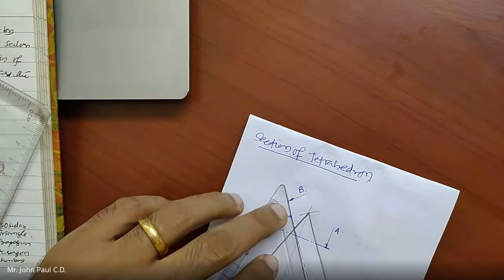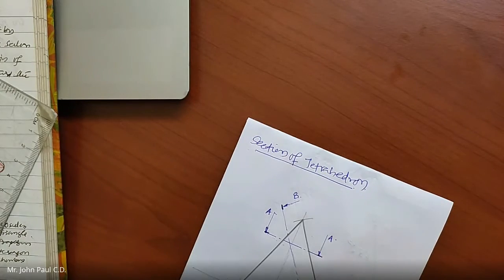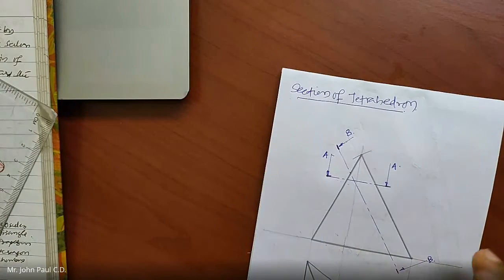If I cut parallel to the true length slant edge, how many edges are being cut? While I cut this, should I name it?